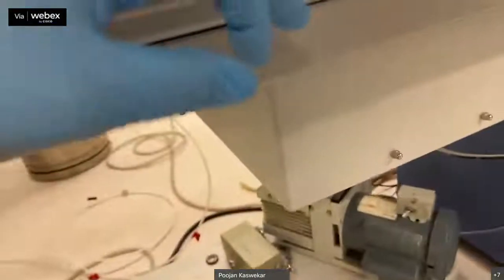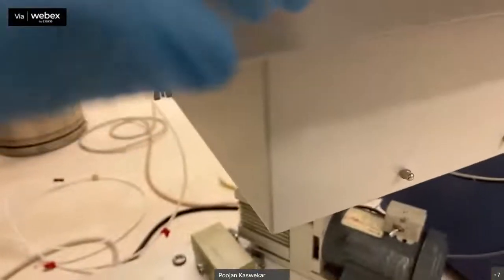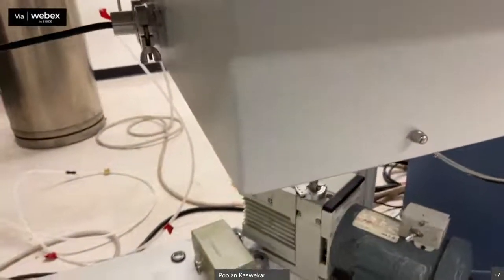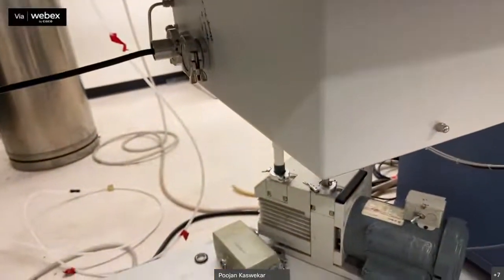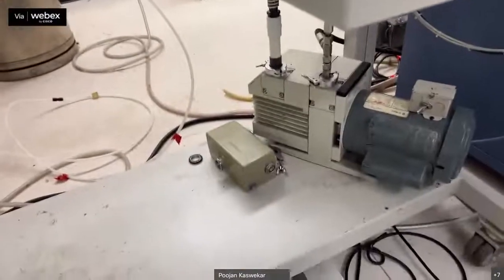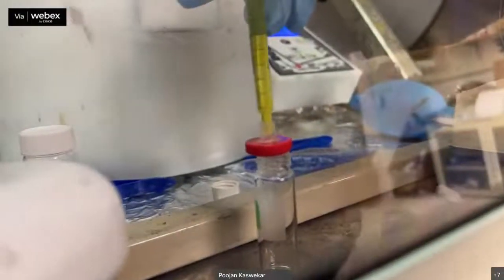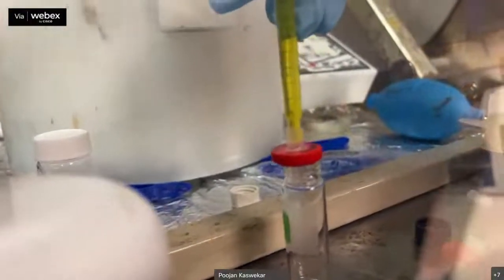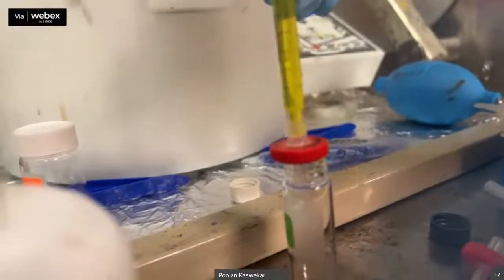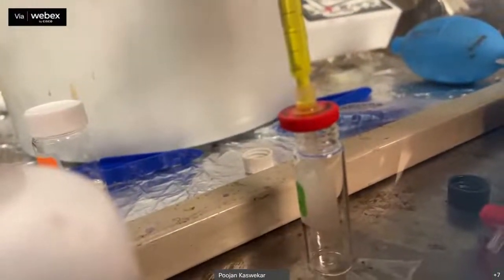I may use another one since it drops. Push it very slowly, otherwise it will spill out.